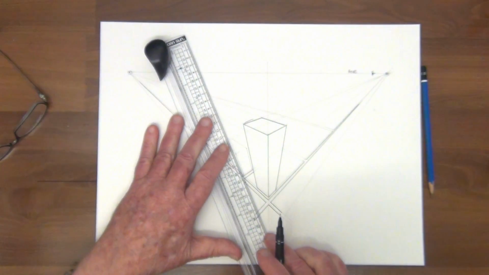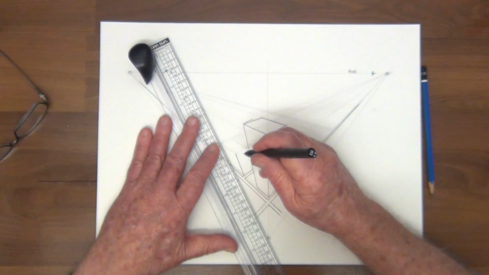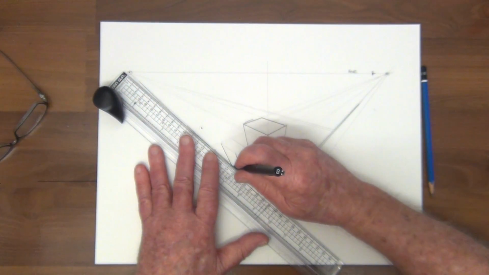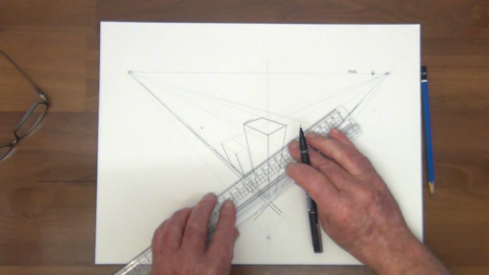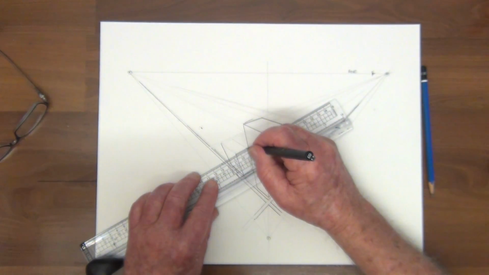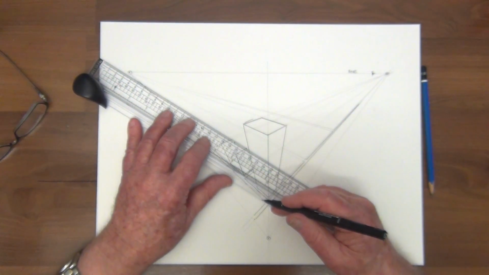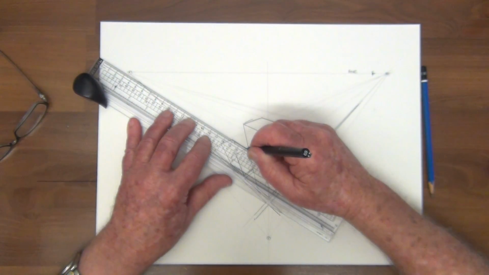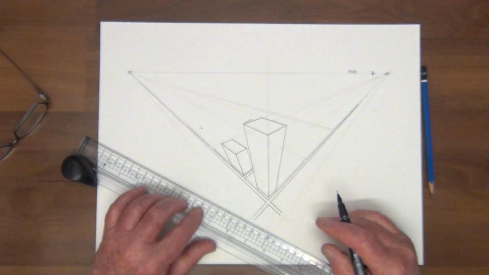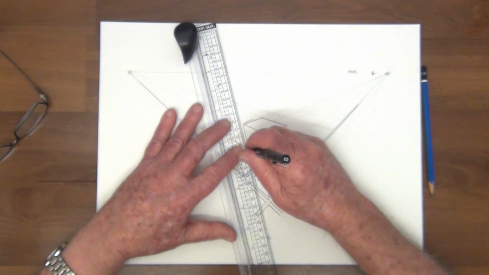Bring it in, and on that line, that one through here.